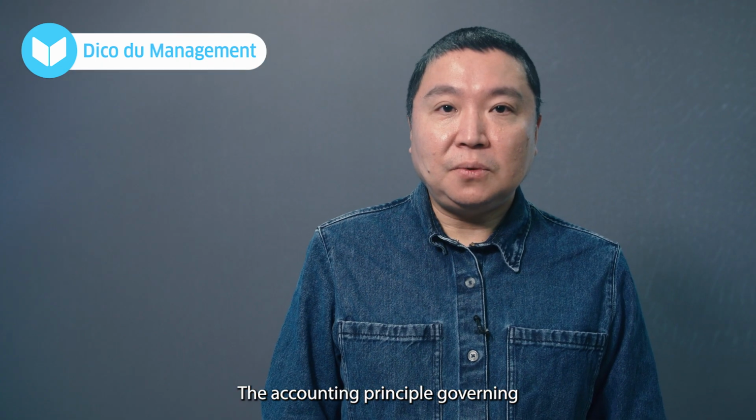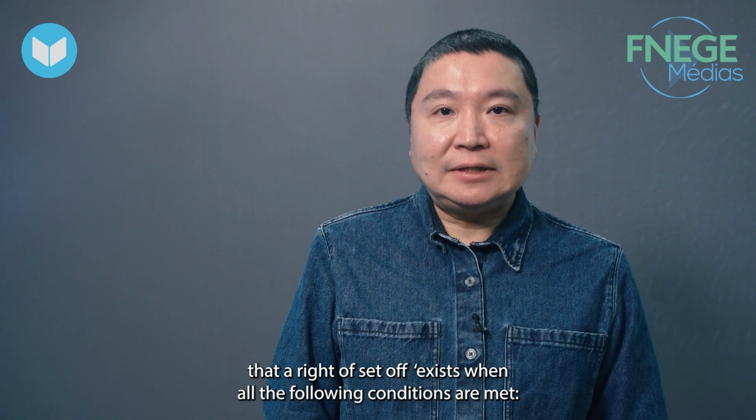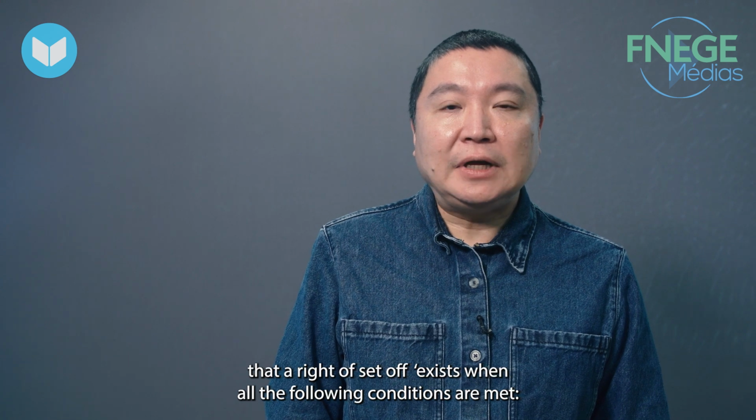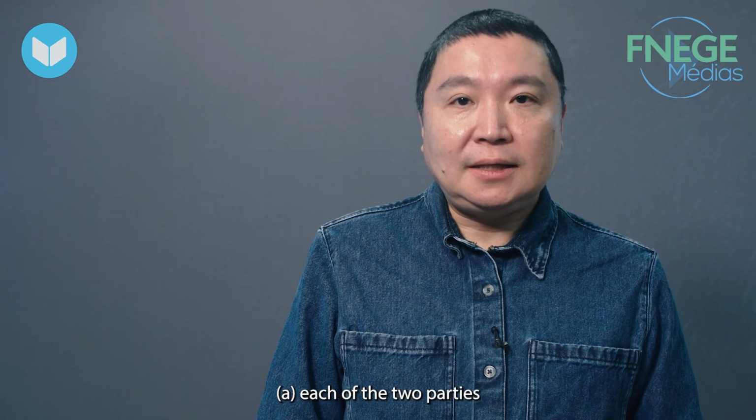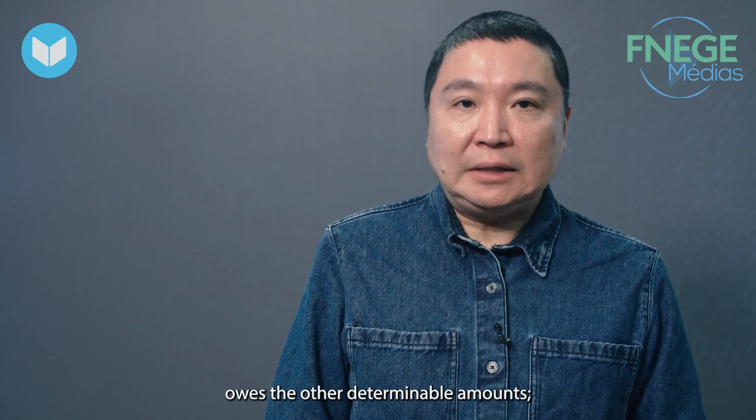The accounting principle governing offsetting is that the offsetting of assets and liabilities in the balance sheet is improper except where a right of set-off exists. The U.S. Generally Accepted Accounting Principles (GAAP) state that a right of set-off exists when all the following conditions are met. A. Each of the two parties owes the other determinable amounts.